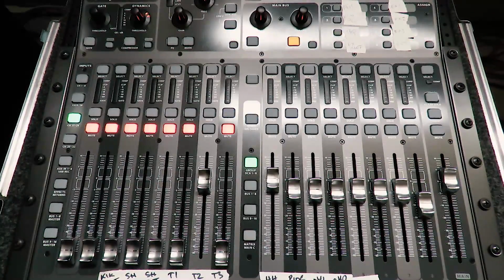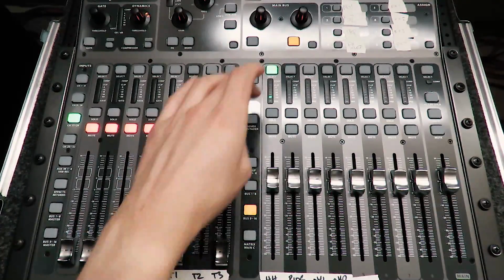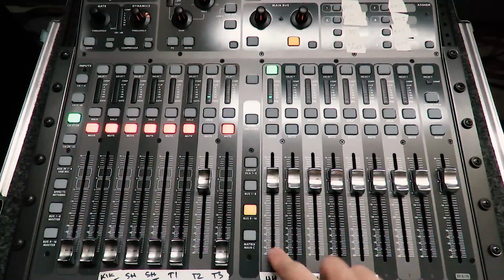The whole concept of it is that you can adjust. So for example, on this bus, you can't see it on the screen, but I have an effect inserted. I forget the name of it exactly, but there's a compressor on this bus, emulated from a very popular piece of analog outboard gear.